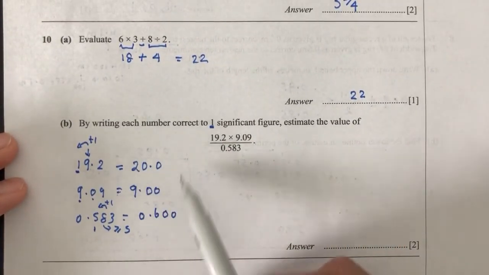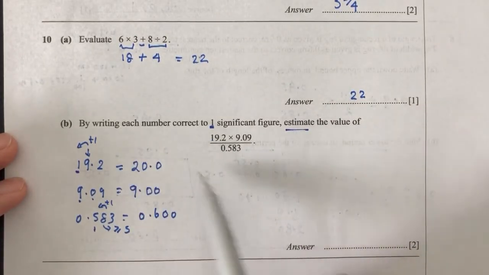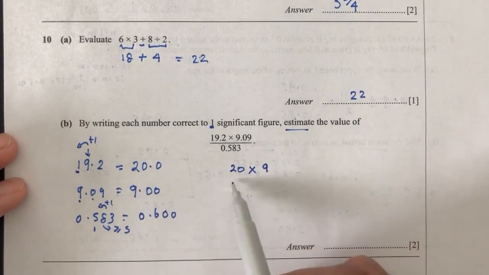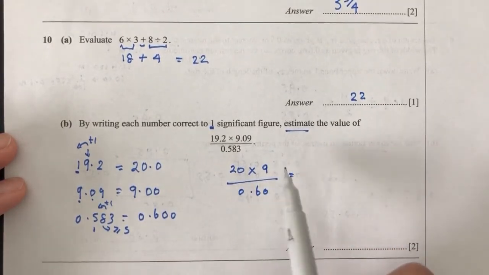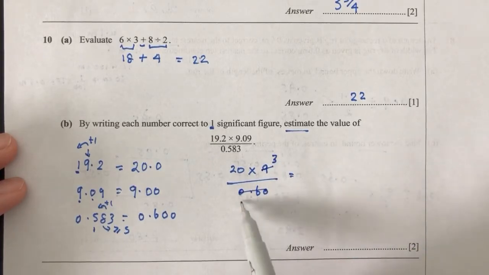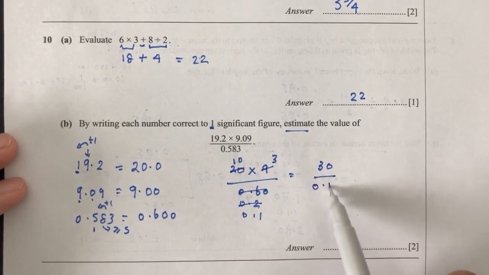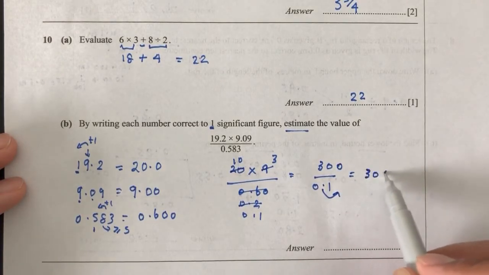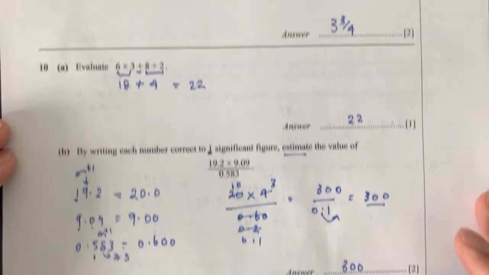So now we have to replace this back in the fraction to find the estimate of this calculation. So this will be 20 times 9 divided by 0.60. So let's divide by 3. We have 3. 0.2, divide by 2, we have 0.1. And that will be 10. So 30 over 0.1. If you move one decimal place, we have to add a 0. So this will become 300. The answer for part B will be 300 as an estimate value of this fraction.